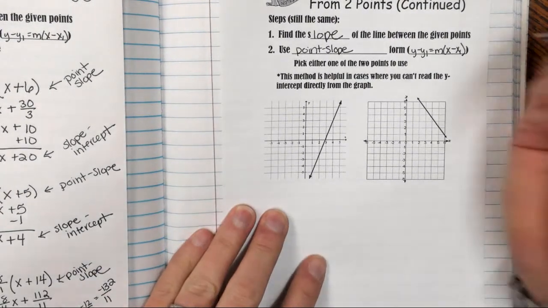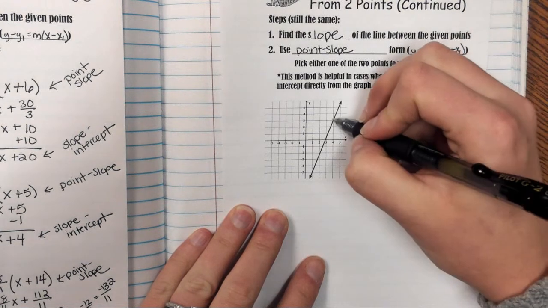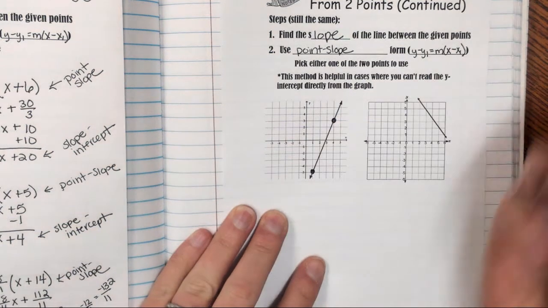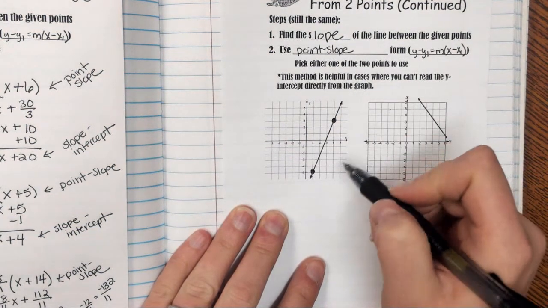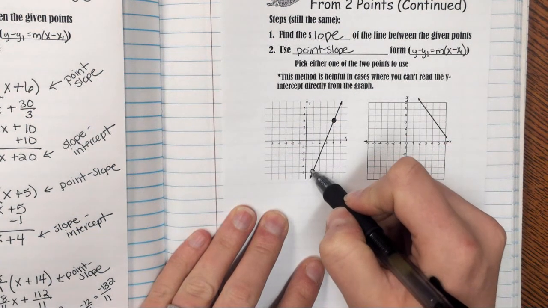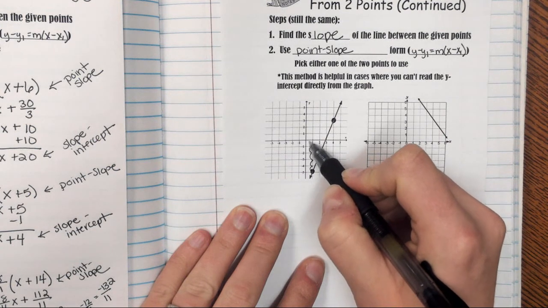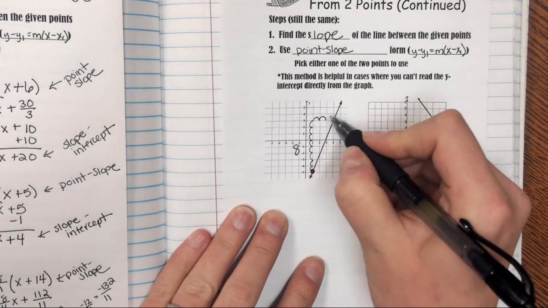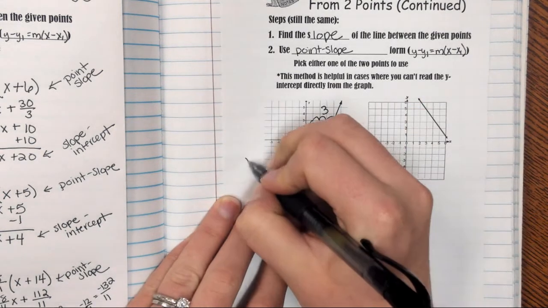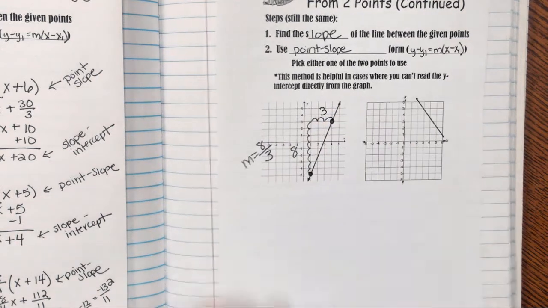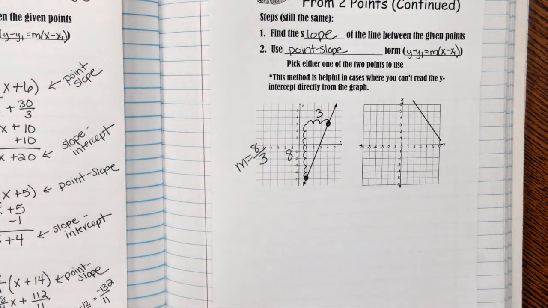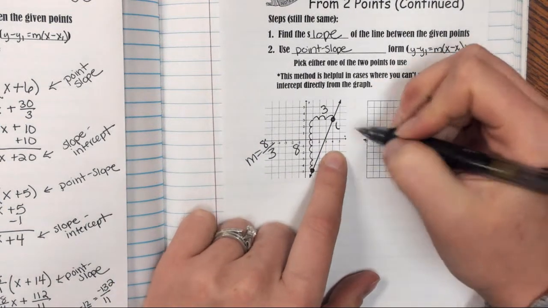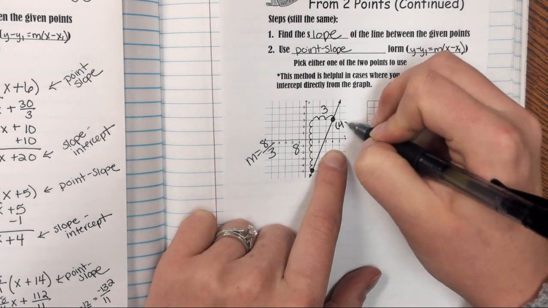All right, so I want to pick 2 points that are on this first graph, and I have one here, and I have one here. So I'm going to count my slope. I'm going to count the number of places that I go up. So I go up 1, 2, 3, 4, 5, 6, 7, 8. And I go to the right 1, 2, 3. So my slope is 8/3. I can pick either one of those points that I like. And I'm going to pick the one that's in the first quadrant because everything is positive, so it makes the math a little easier. So my point is 4, 3.